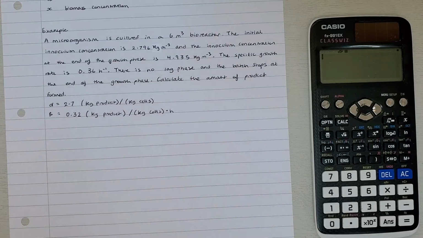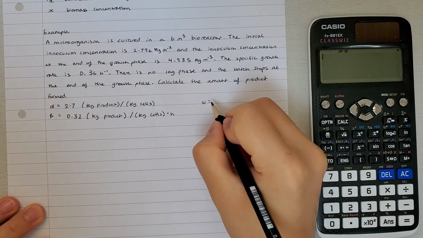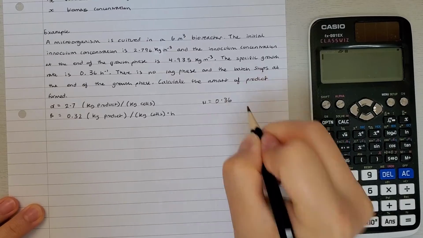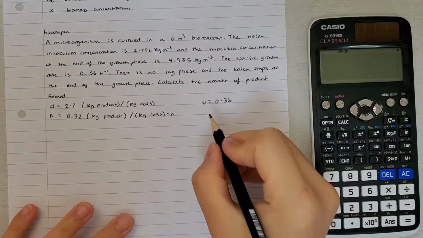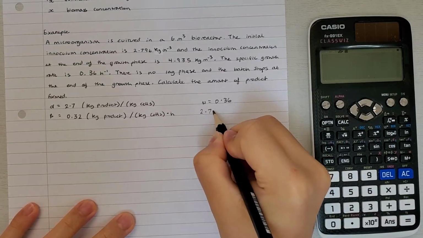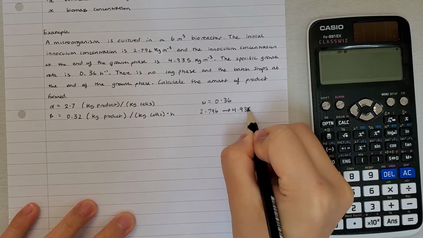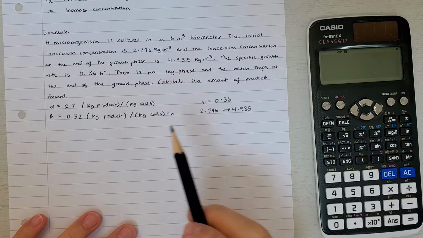So if we write down all the variables we're given, we have specific growth rate at 0.36 and the inoculum concentration goes from 2.796 to 4.935 kilograms per meters cubed.